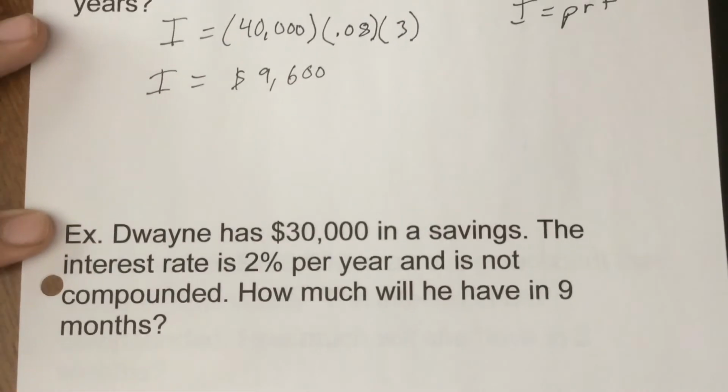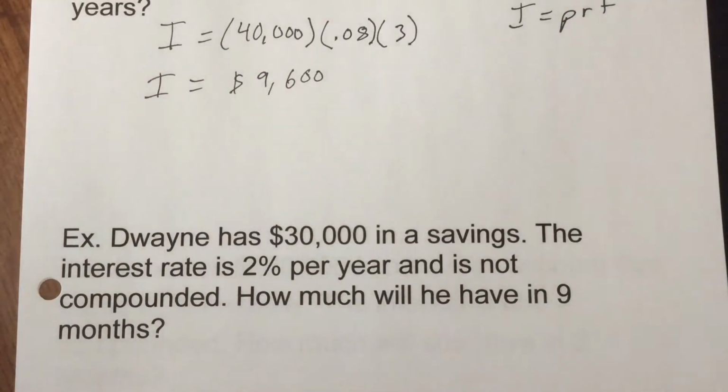On to the next one here. Dwayne has $30,000 in savings. The interest rate is going to be 2% per year and is not compounded. How much will he have in 9 months? So this time, we're not dealing with years here. So we're going to have to convert our T over into that.